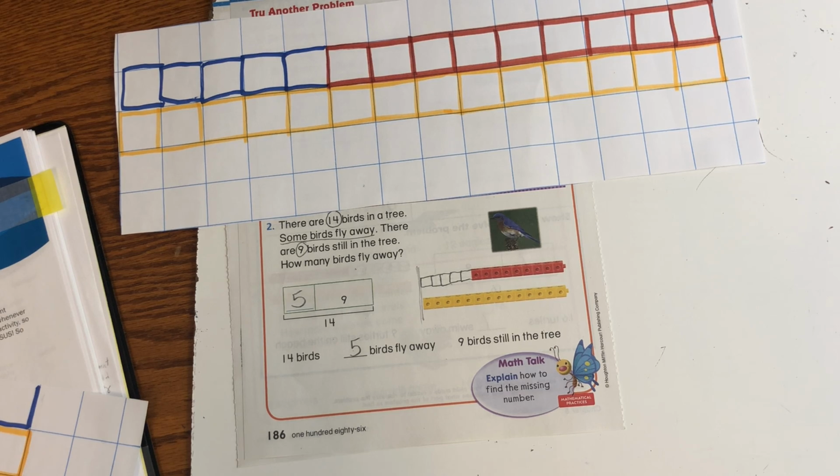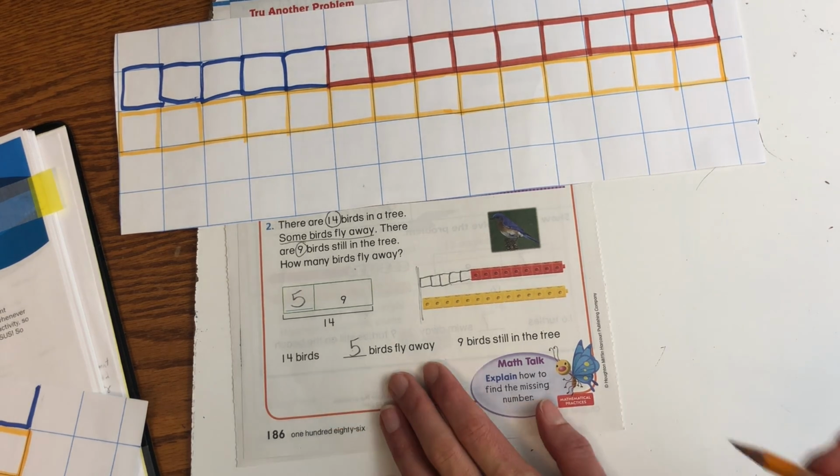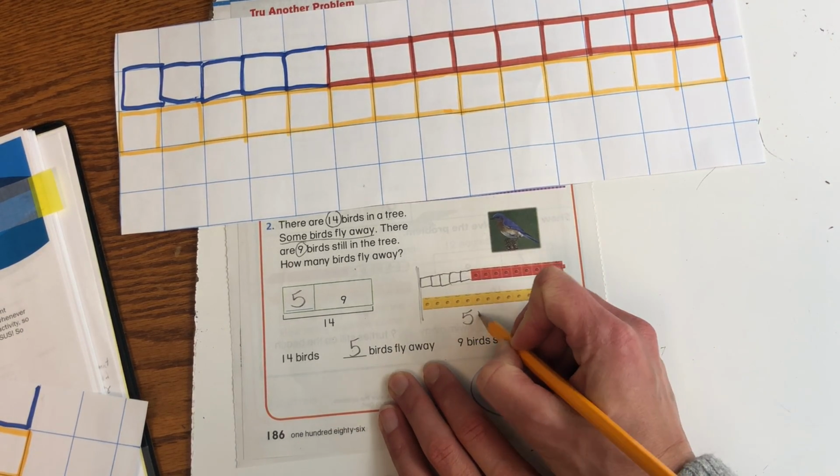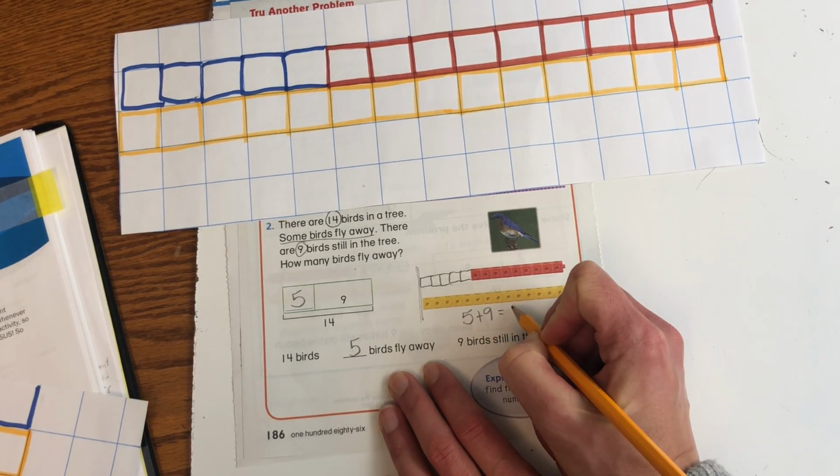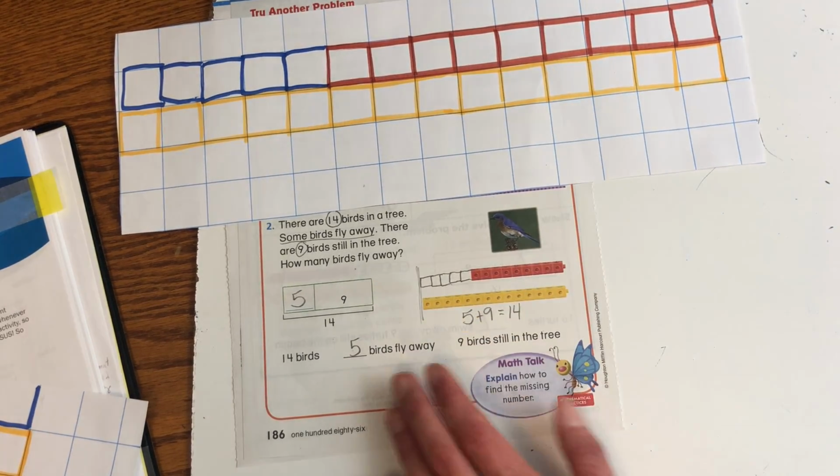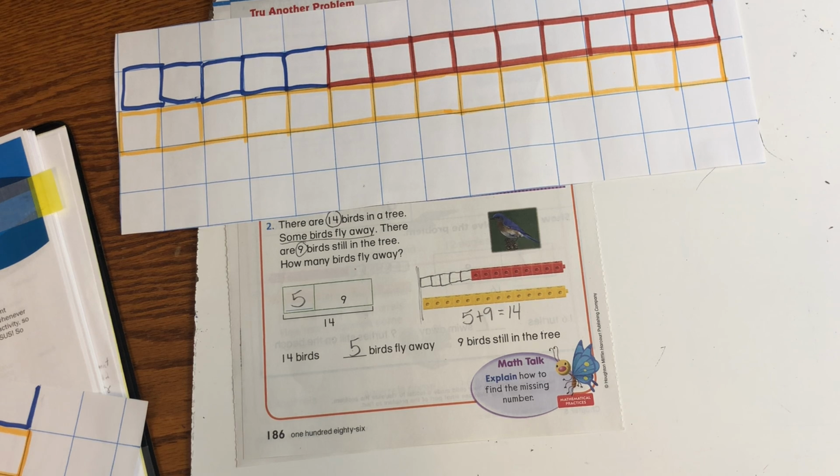Good. If I were to write this, I could write an addition sentence. 5 plus 9 equals 14. Go ahead and make sure your number 2 is all filled in with Mrs. Trana's.